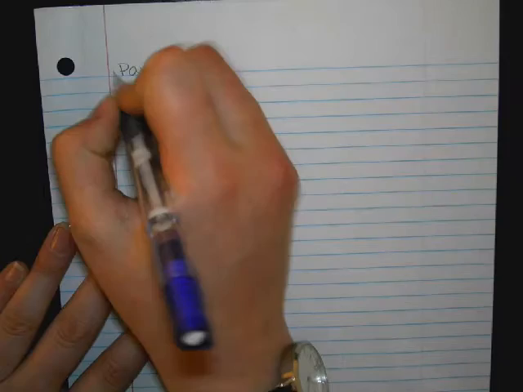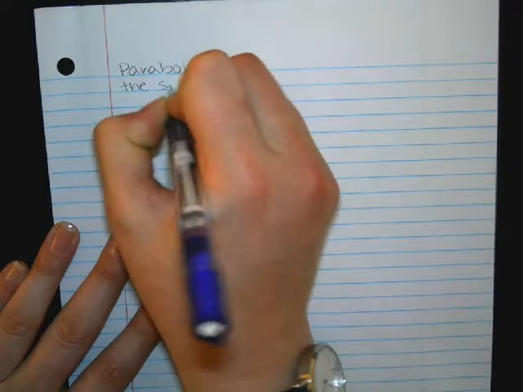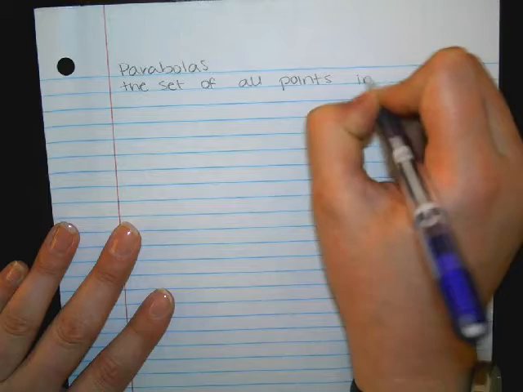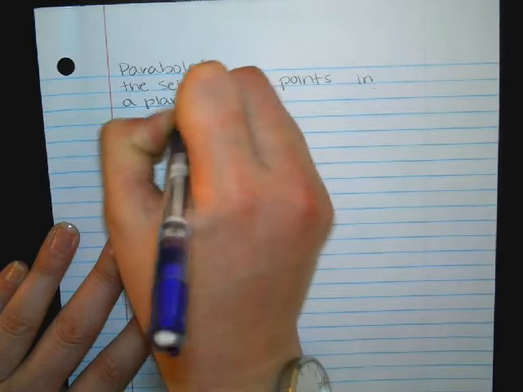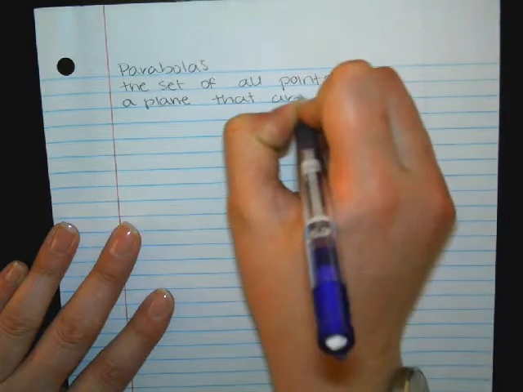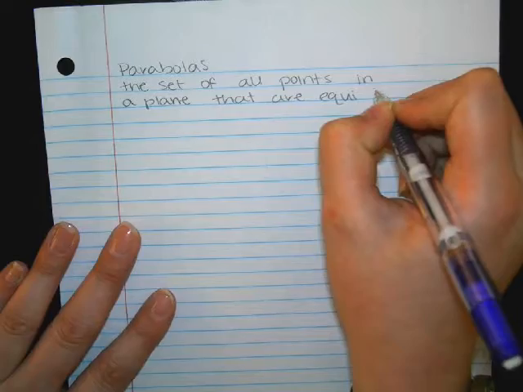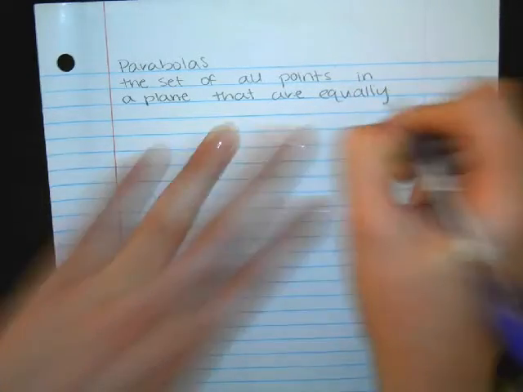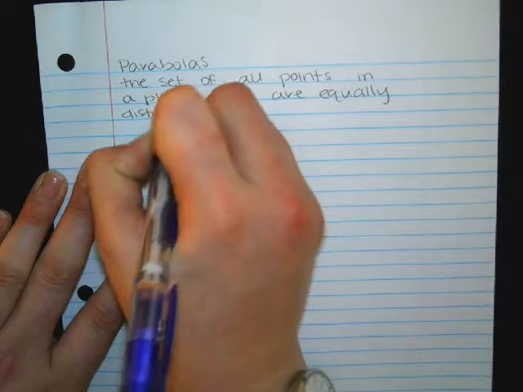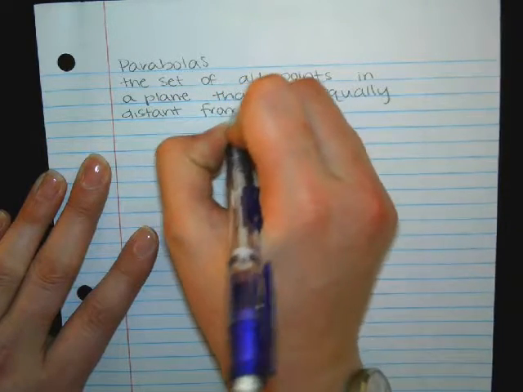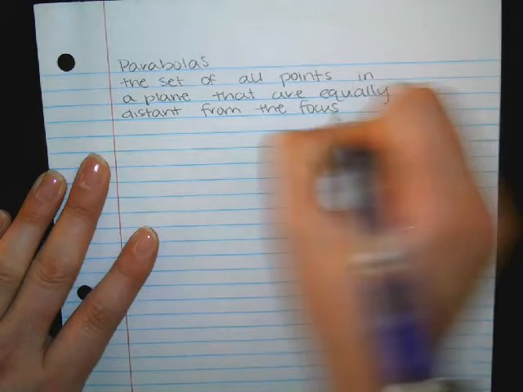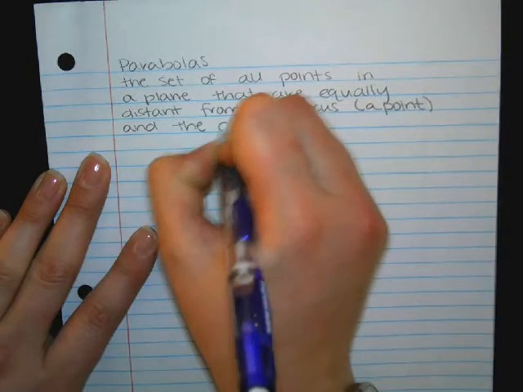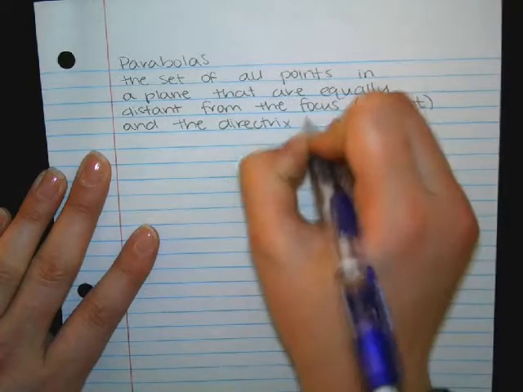So a parabola is the set of all points in a plane that are equidistant from the focus, which is a point, and the directrix, which is a line.